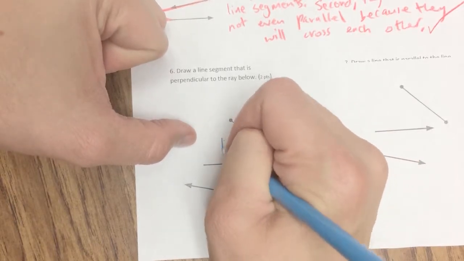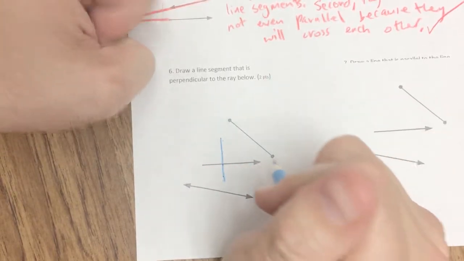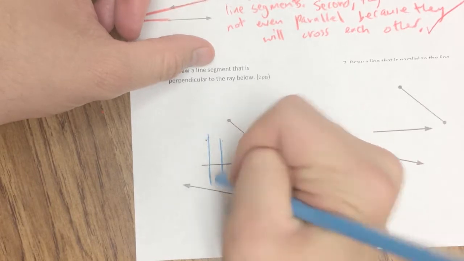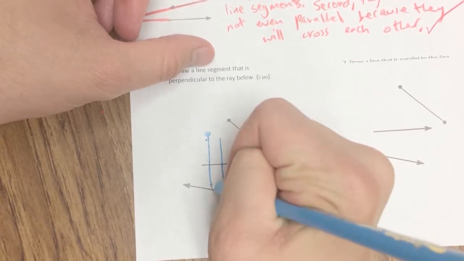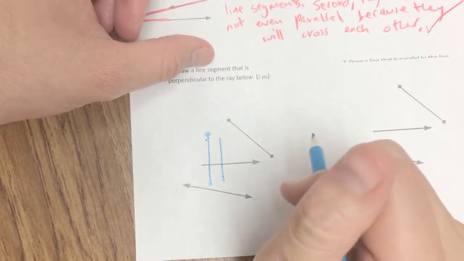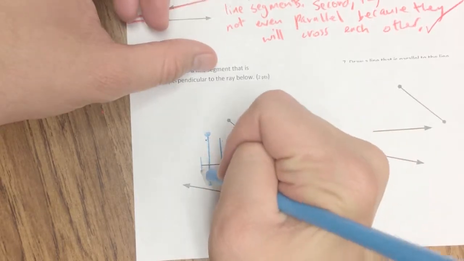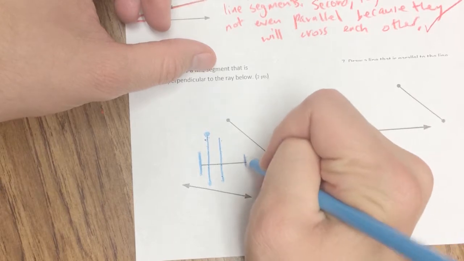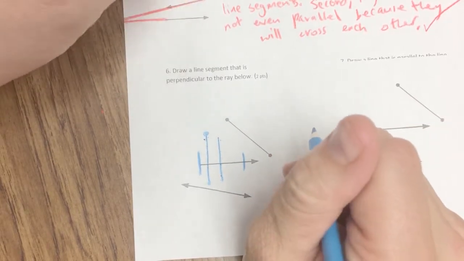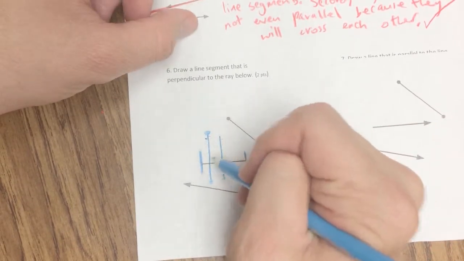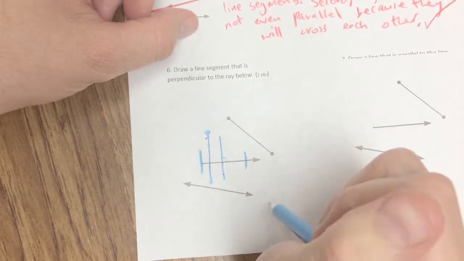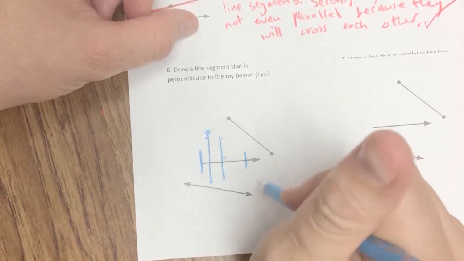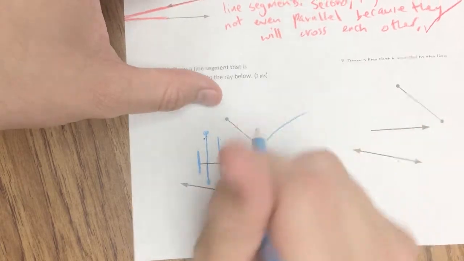So you could draw it this way. There's a line segment. You could draw it like that. You could put those on the end just to show the endpoints. That's still a line segment. If you cross it like here, that is a line segment. If you cross it here, that is a line segment. So anything that is perpendicular, making a right angle, a 90-degree angle, will work. It's very easy for me to check as well.